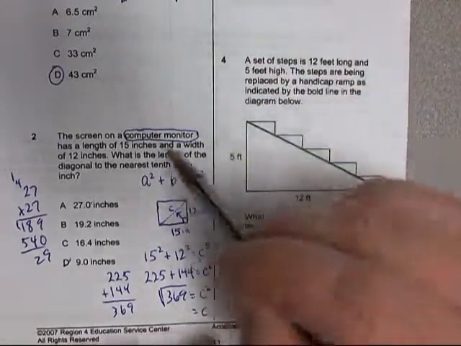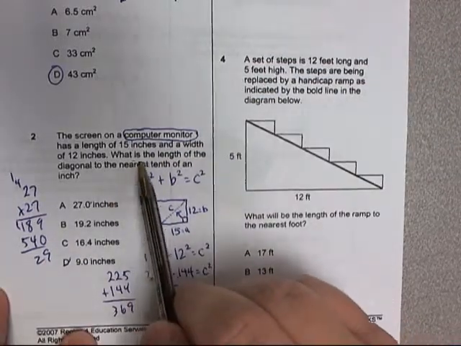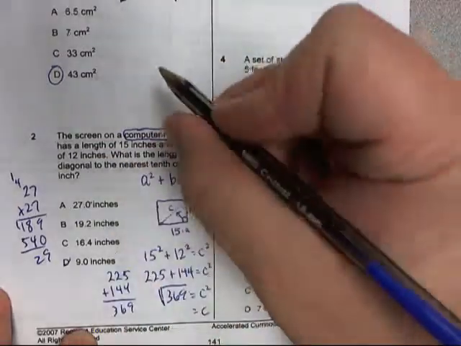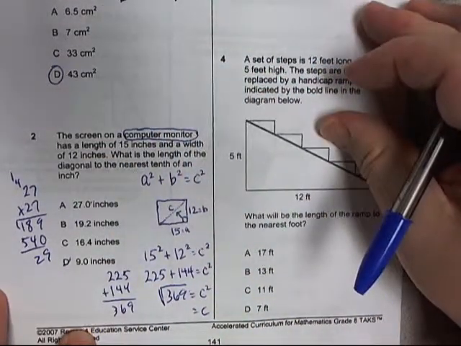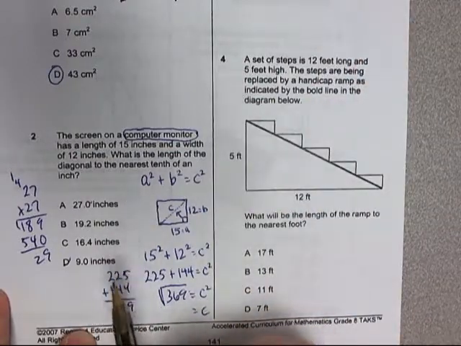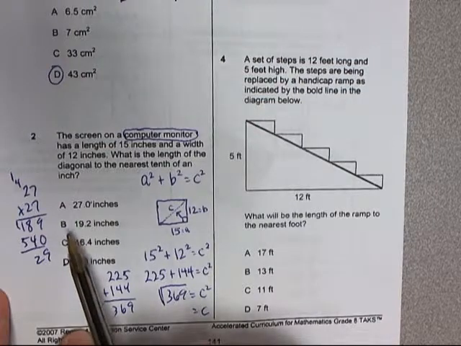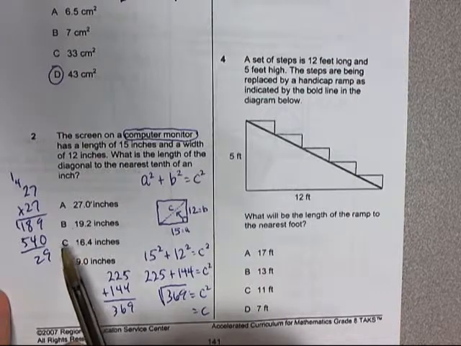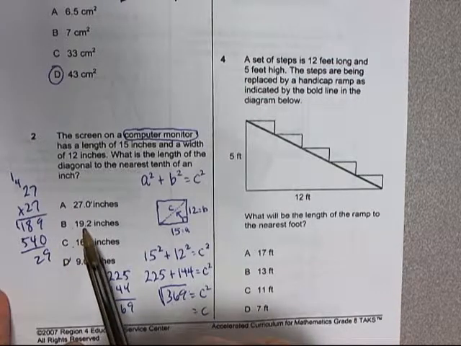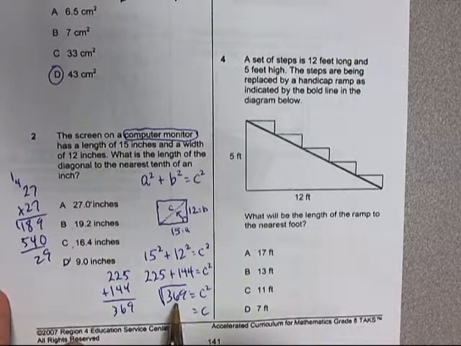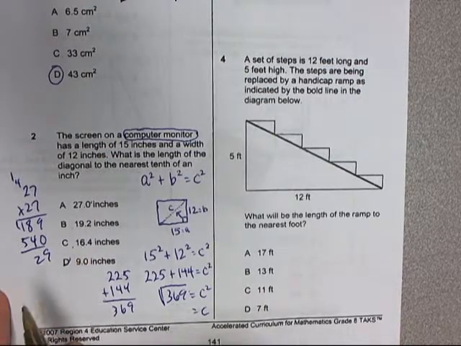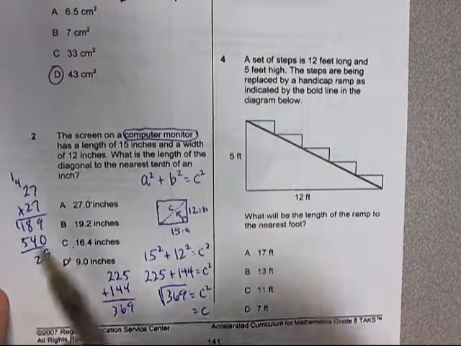Continuing with problem 2, if you reread the problem, it says, what is the length of the diagonal to the nearest tenth of an inch? So that should have been a key phrase to tell me that we're probably going to have to select answer choice B or C. And go ahead and multiply 19.2 times 19.2 to see if you get close to 369. And if you don't, then multiply 16.4 times 16.4 and see what you get.